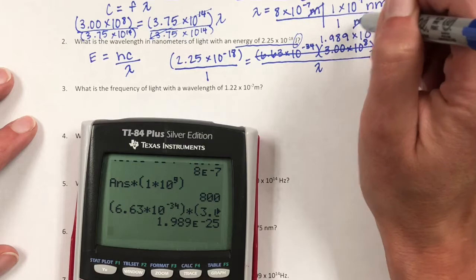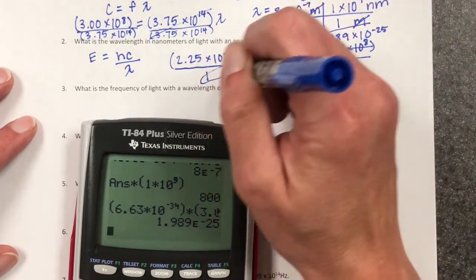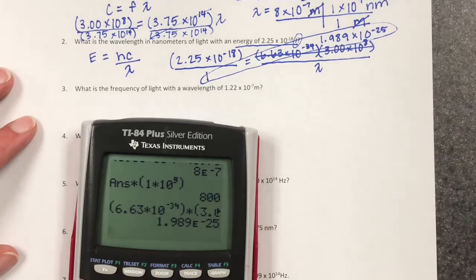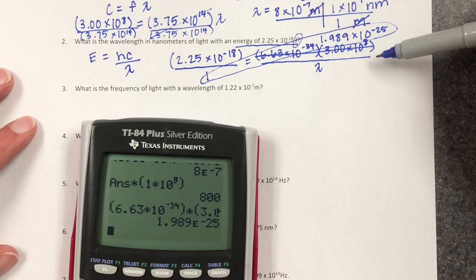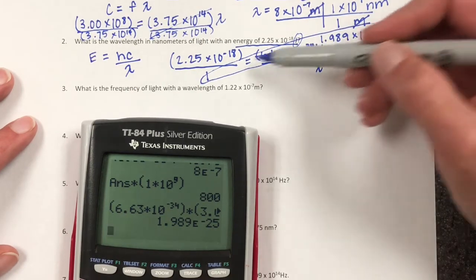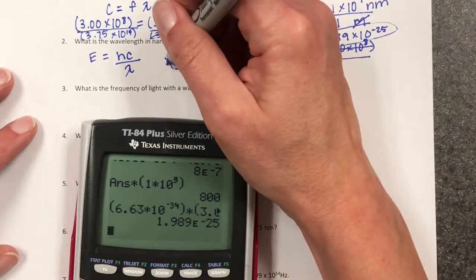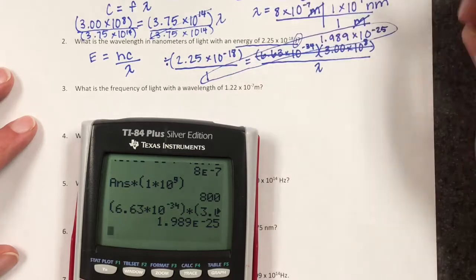So what I'm going to do using the butterfly method or cross multiplication method is I'm going to multiply the two numbers that are diagonal from each other in the proportion. So 1 times 1.989 times 10 to the negative 25th. That's going to keep that value the same. After that, what I do is I divide by the number that was left out of that multiplication. So the third value is what I'm going to use to divide.